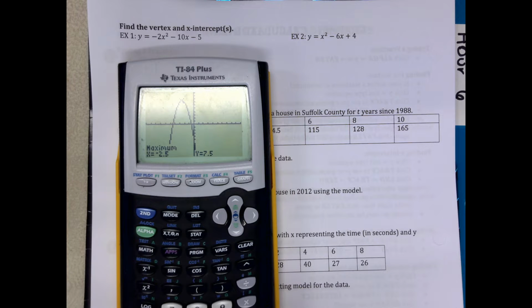Anybody else need help? My graph. Okay, there you go. You should be good. My graph. We'll do that. You all pass.